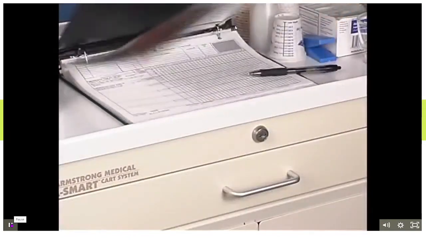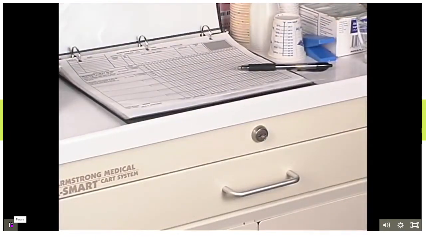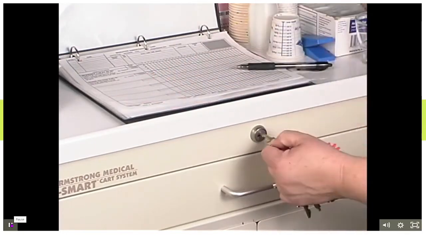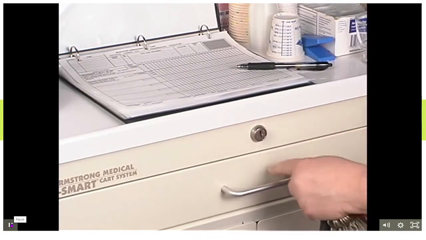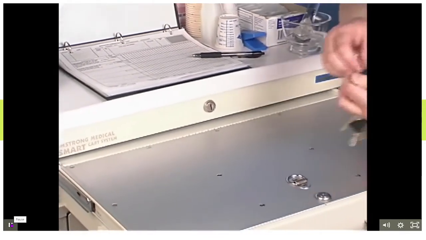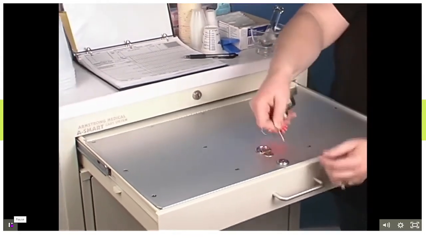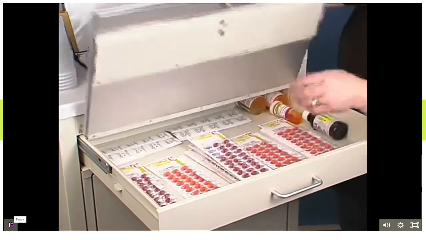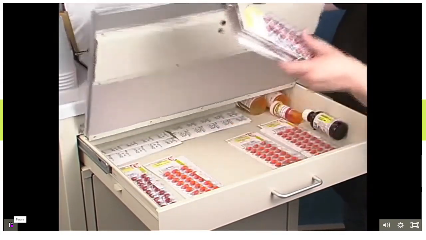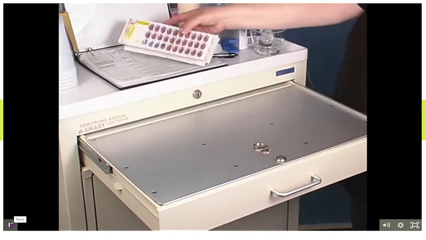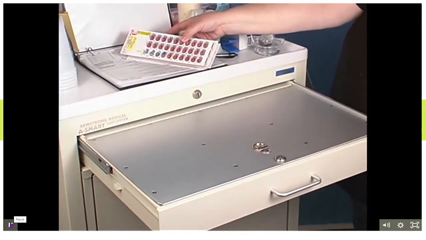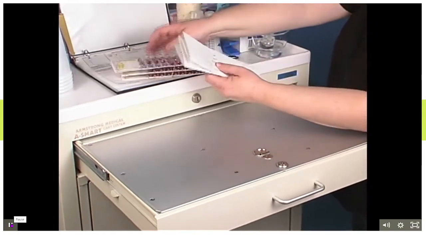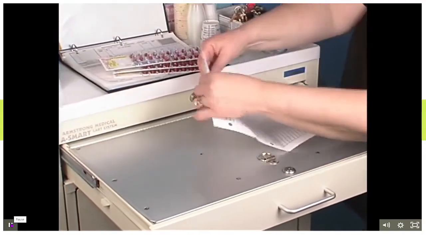When a client asks for a PRN or as needed medication, you will need to check to see if they can have it at this time. If the medication is a controlled drug, it will be kept in the locked controlled substance medication drawer. You must unlock the cart and the controlled substance drawer to get the medication for the client. Remove the right medication from the drawer. Compare it to the MAR to make sure you give the right dose of the right medication to the right client at the right time and by the right route.